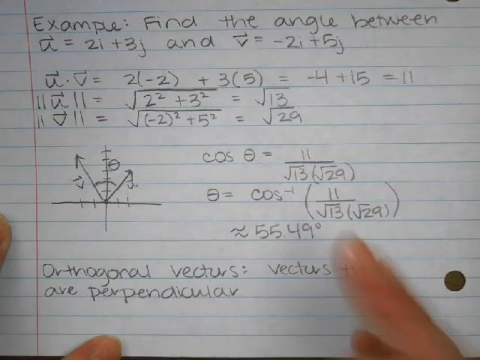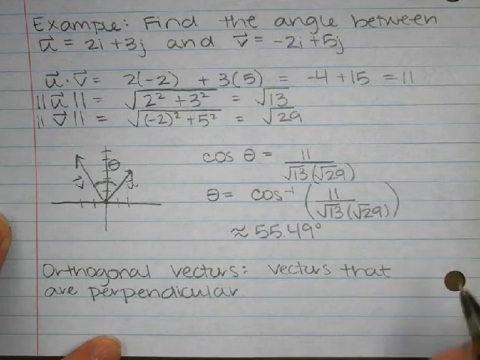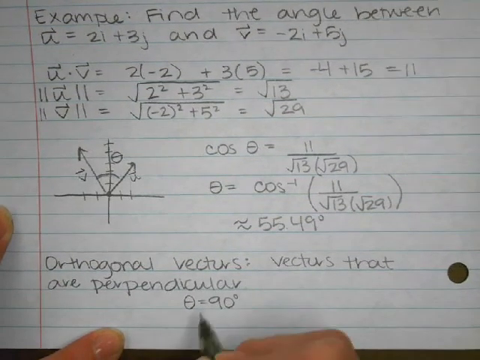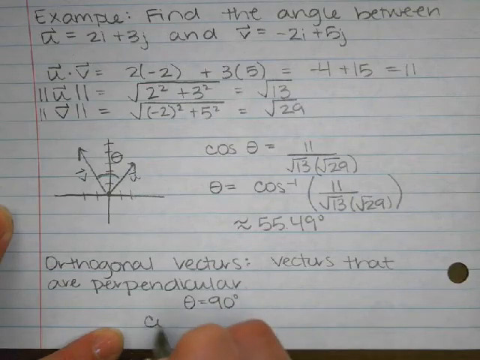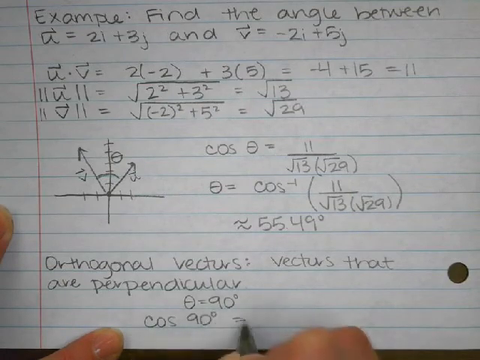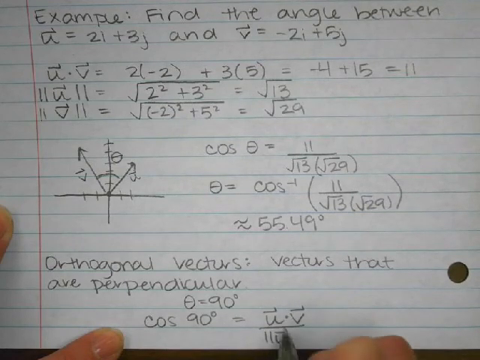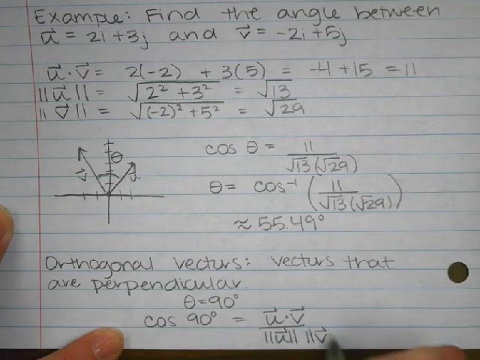If you think about perpendicular, that would mean that theta is 90 degrees. So when we do our formula, we're going to say cos of 90 degrees equals u dot v over magnitude of u times magnitude of v.